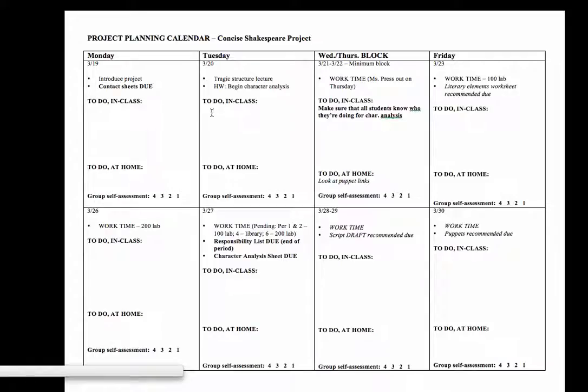So that's your job every day. Each day you'll want to check in, make sure that you guys are on track for where you want to be, and write yourself to-do lists for in class or at home. At the end of every day, including today, I'd like you to highlight how you think your group did for the group self-assessment, and you figure that out using this rubric right here, which is below your collaboration agreement.